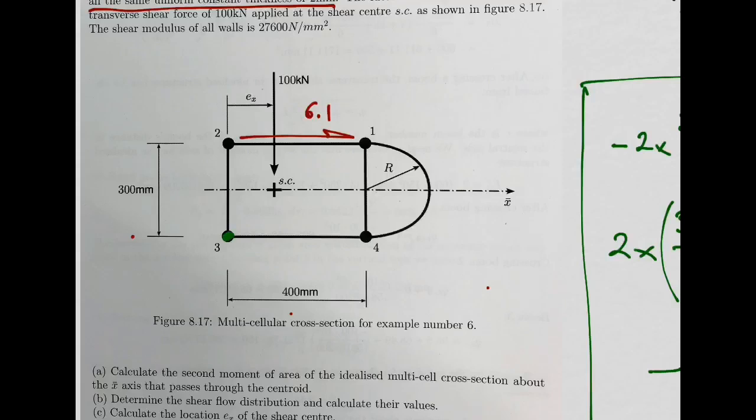The other 2 booms: look, this wall here, where you have this 6.1 Newton per millimeter, has boom number 2 and boom number 1. These are the other 2 booms you always need. Then you just connect these 3 booms, and the area is the area that you get after connecting them.